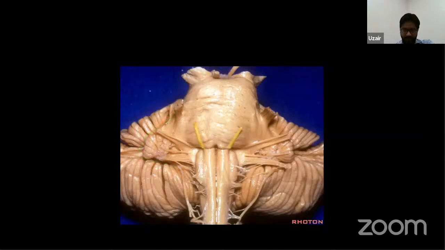And now this is the abducens nerve, or the 6th cranial nerve, arising from the pontomedullary sulcus. This highlighted one is the 7th cranial nerve, and this is the 8th cranial nerve. And now the 9th cranial nerve arising from the other side behind the post-olivary sulcus.